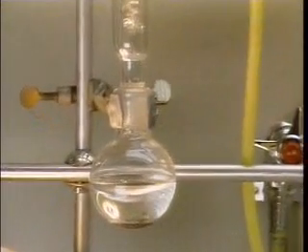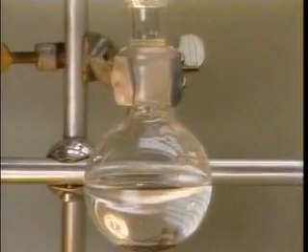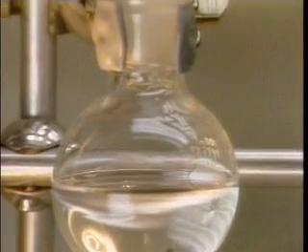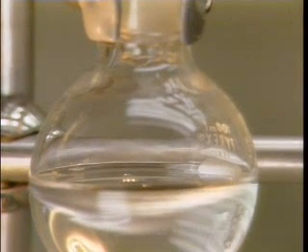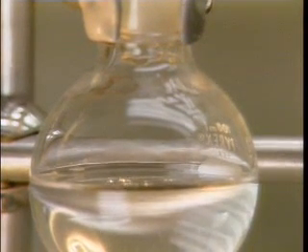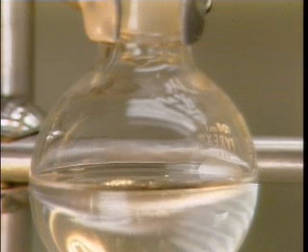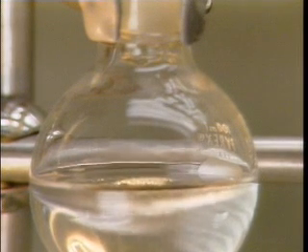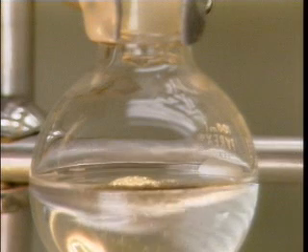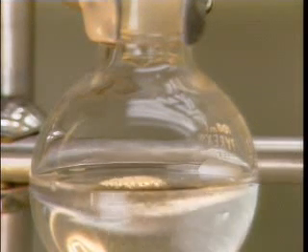Fractional distillation requires that the system be warmed slowly. Slow warming helps to establish the liquid-vapor equilibrium that is essential for a successful separation. Any attempt to carry out a fractional distillation too rapidly will result in a loss of efficiency.